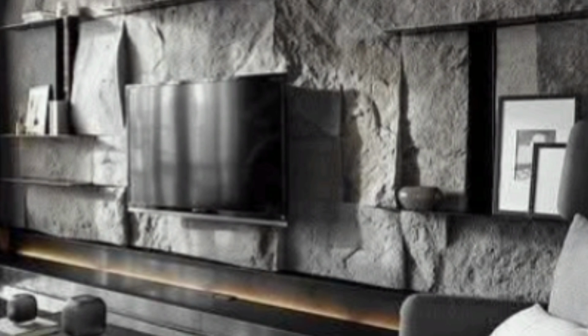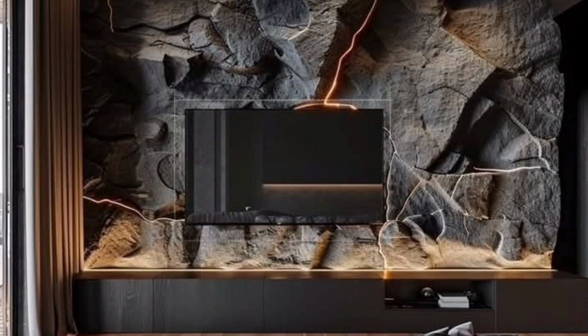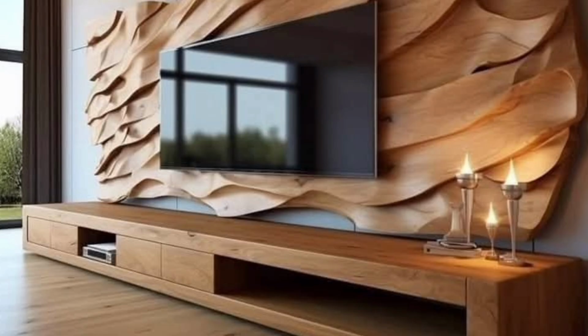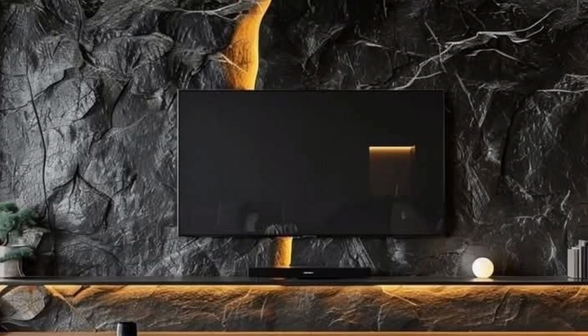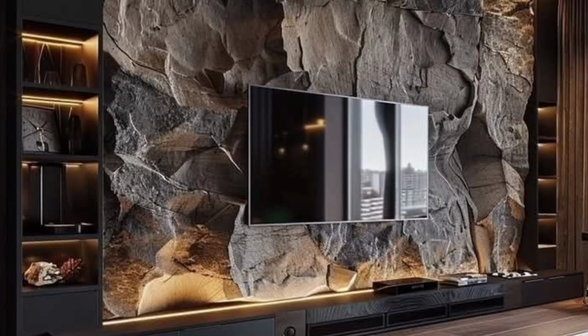Benefits of stone wall designs. Durability. Stone walls are incredibly durable and can withstand the elements and heavy use. Low maintenance. Stone walls require minimal maintenance, as they are resistant to pests, mold, and mildew. Aesthetic appeal. Stone walls can add a touch of elegance and sophistication to any space, creating a beautiful and inviting atmosphere. Increased property value. Stone walls can increase property value, making them a worthwhile investment for homeowners.